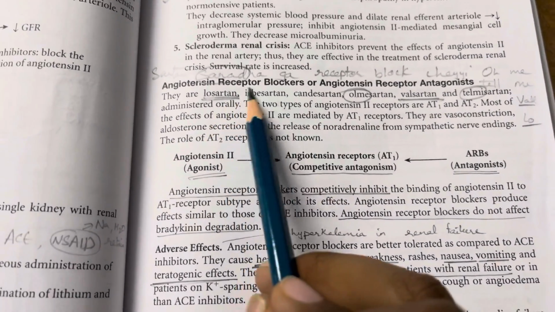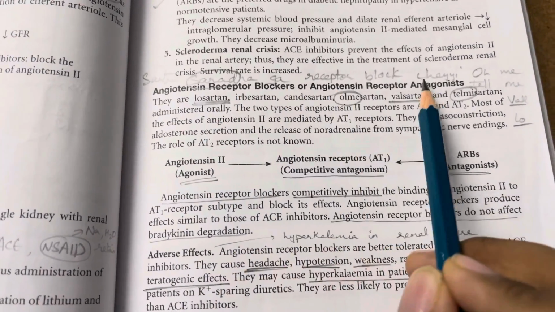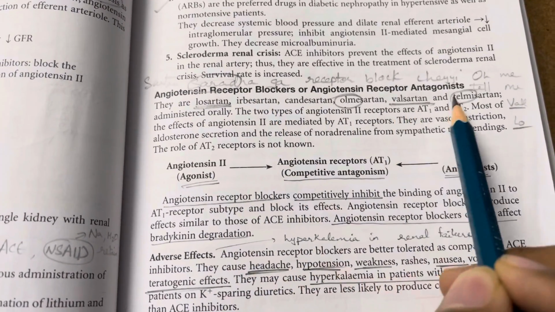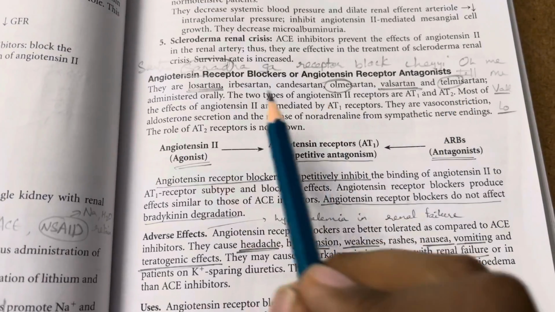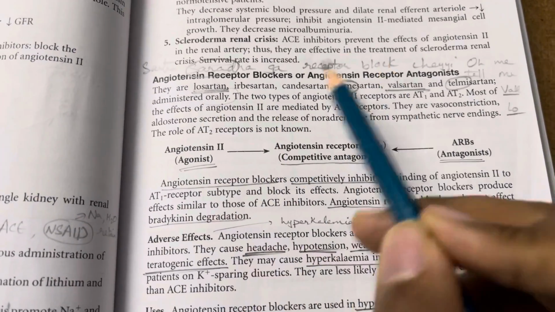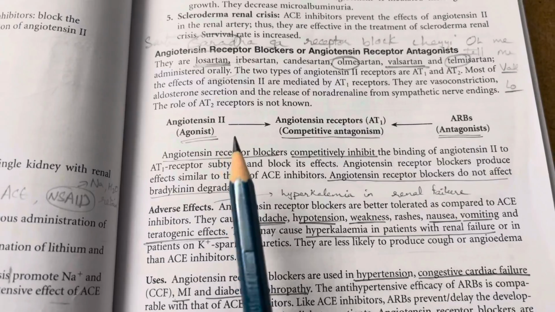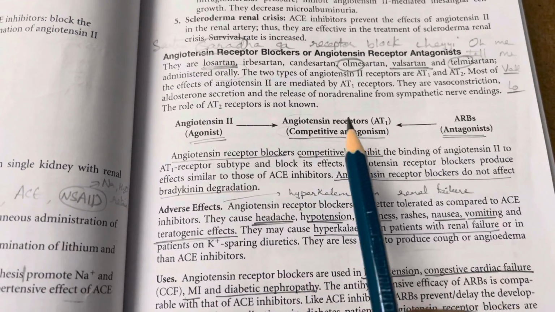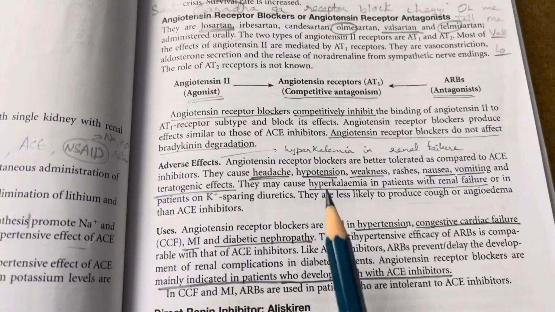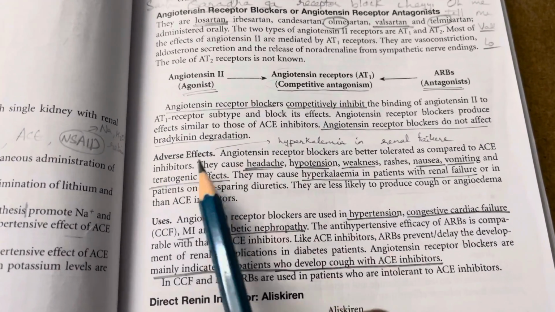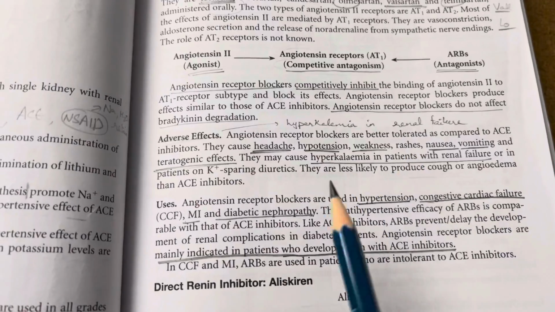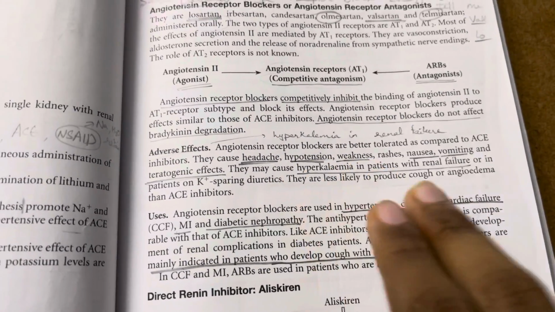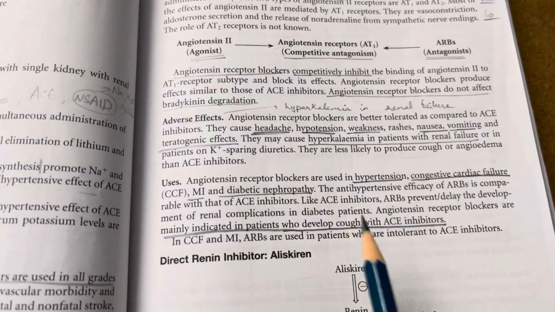Next, angiotensin receptor blockers, the sartans, the receptor blockers. So Olmesartan, Telmisartan and Losartan. Okay, they are given orally, metabolized in the liver, excreted through the urine and kidney, etc. Basically, they're competitive antagonists of the receptors, and they block the actions. That's how. And adverse effects: they cause hyperkalemia in renal failure. Again, they're used in hypertension, heart failure, myocardial infarction, and diabetic nephropathy.